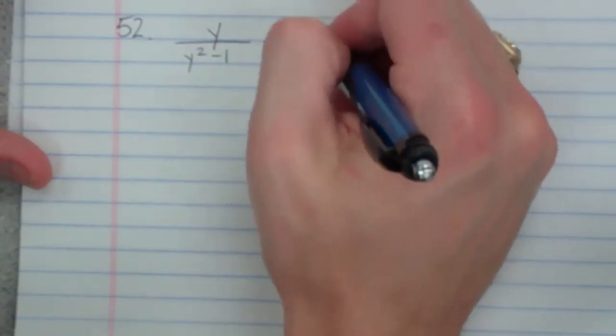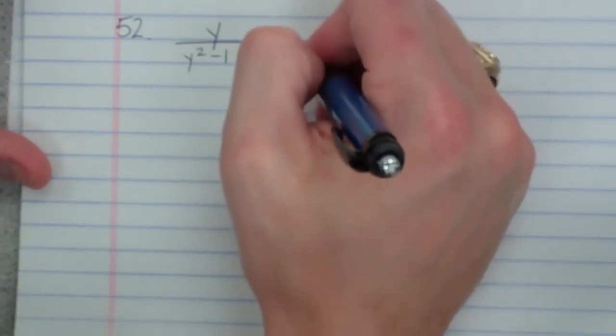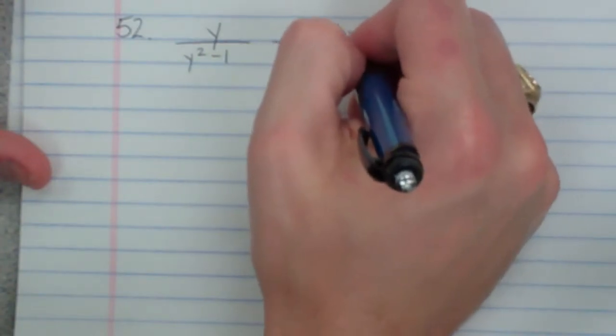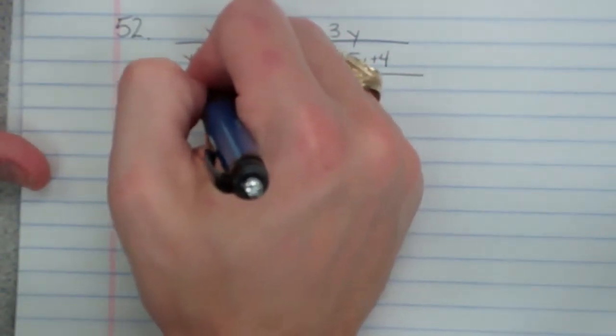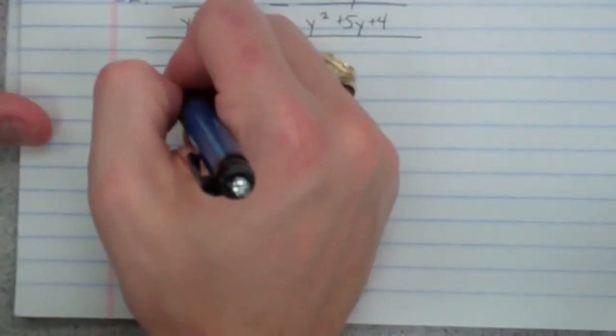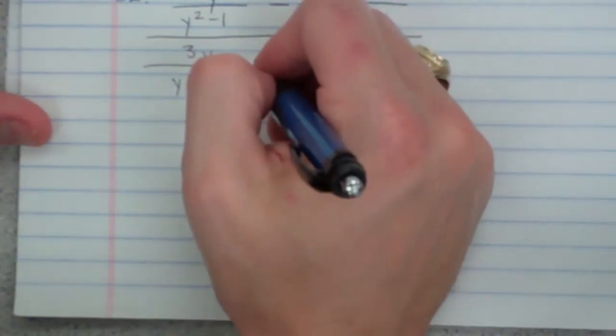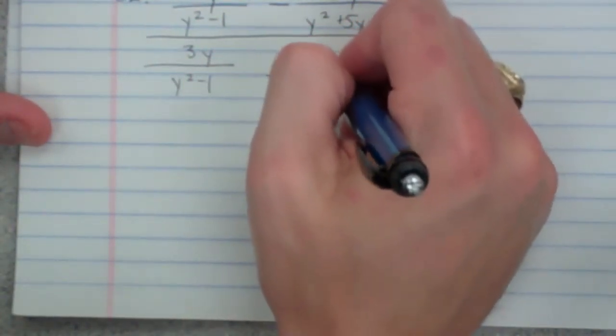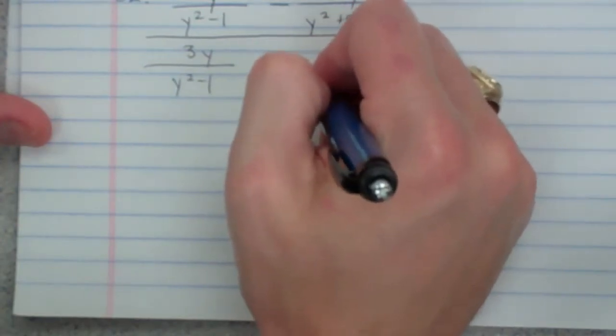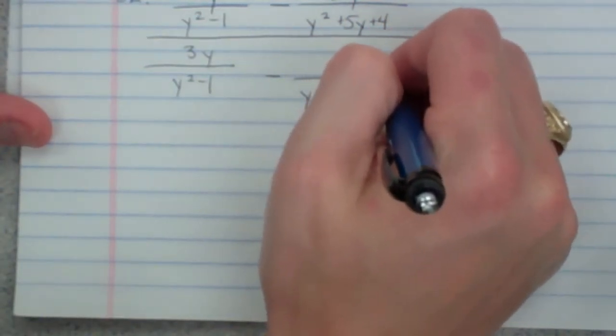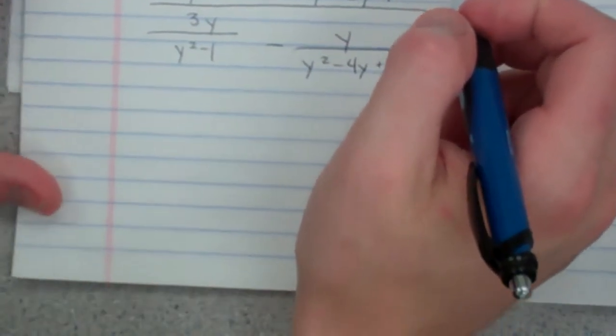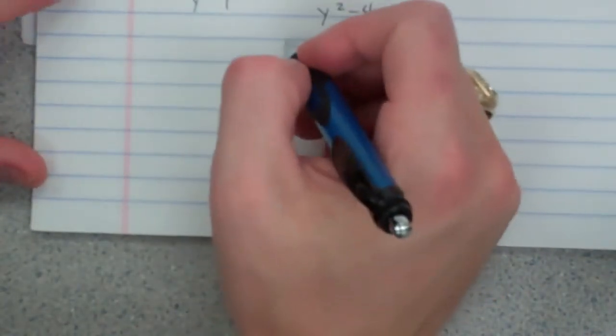Y over y squared minus 1 minus 3y over y squared plus 5y plus 4 divided by 3y over y squared minus 1 minus y over y squared minus 4y plus 3. Okay, first thing that I need to do is factor everything.